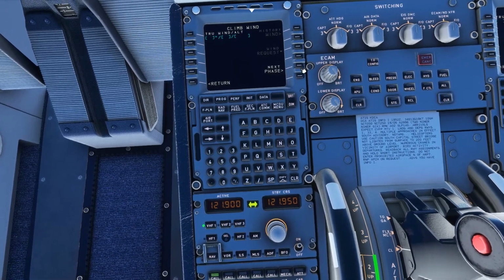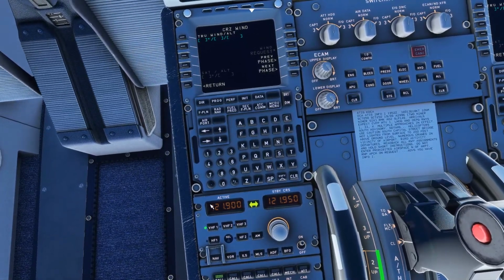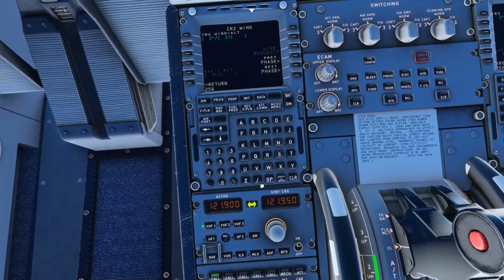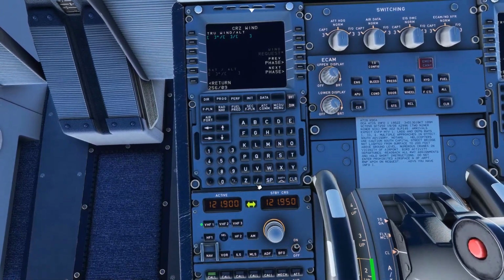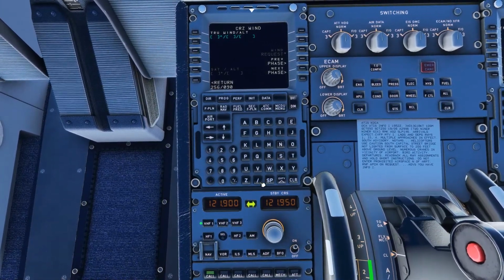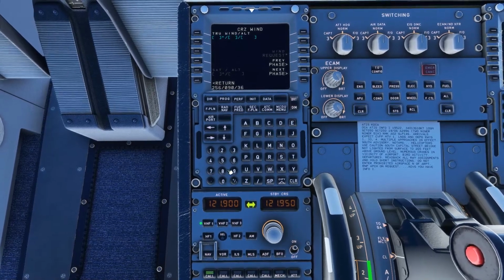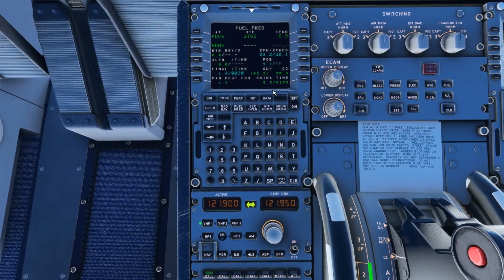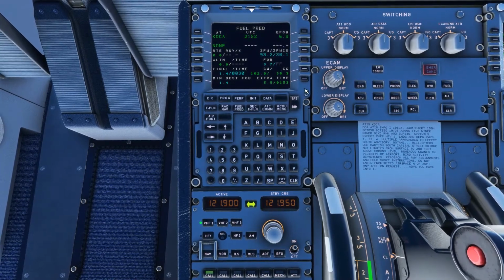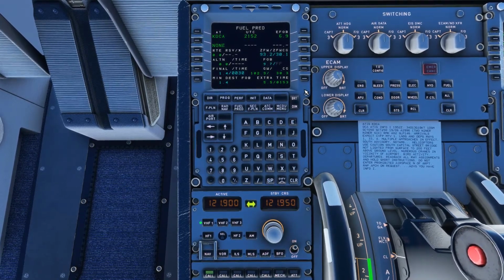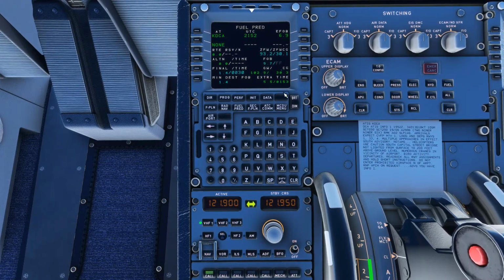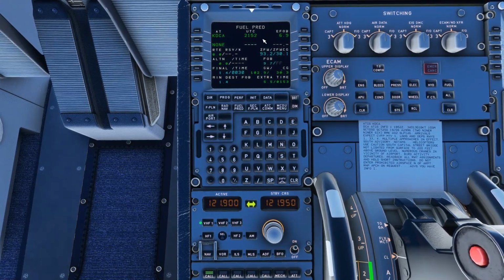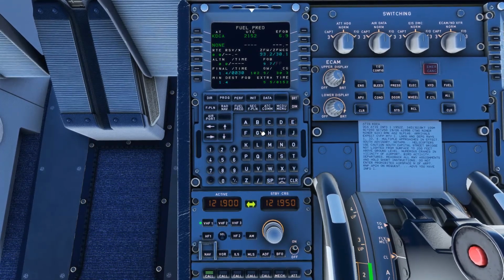Nope. Alright. Clear this out. Now, 256 at 90 knots, flight level 360. Alright. See if that changes anything. Time has changed, but fuel has not changed. Maybe it's something that needs to be set on the ground.